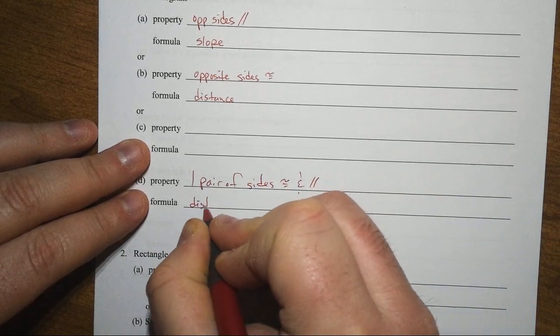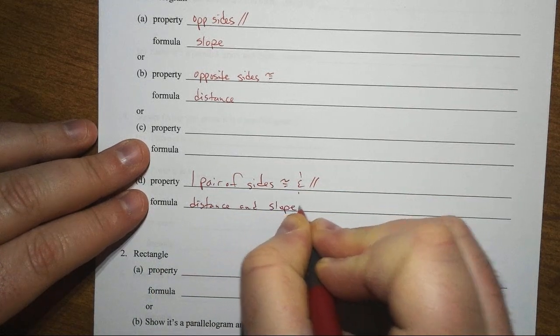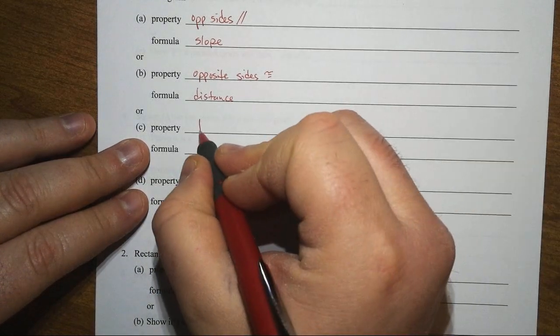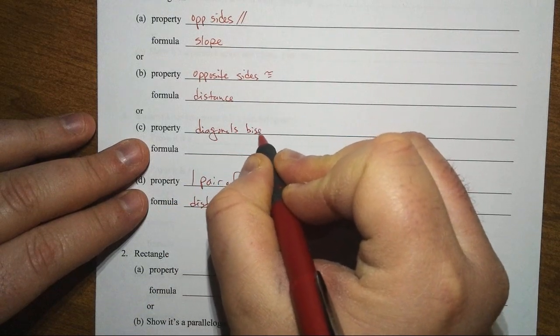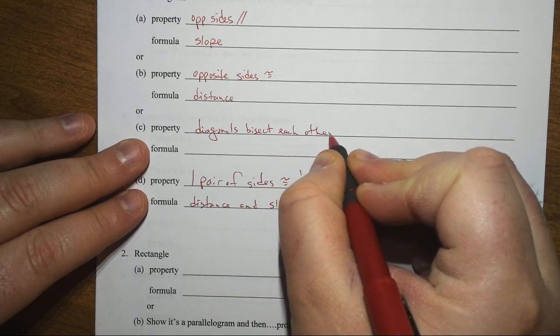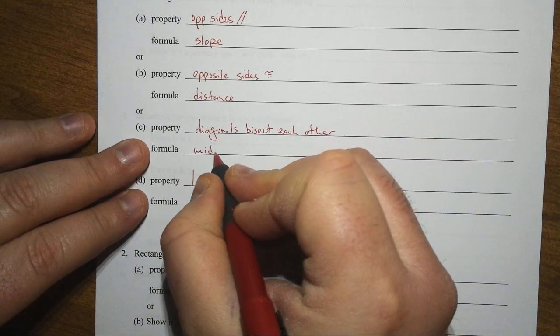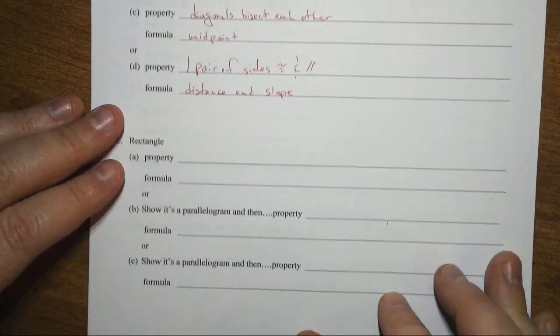This is both the distance and the slope. And the last one is that the diagonals bisect each other, which means they cross each other in the middle. So what we're checking for is to see whether they have the same midpoint.